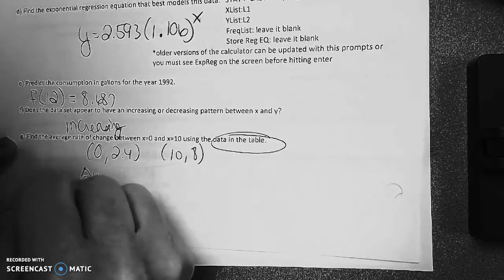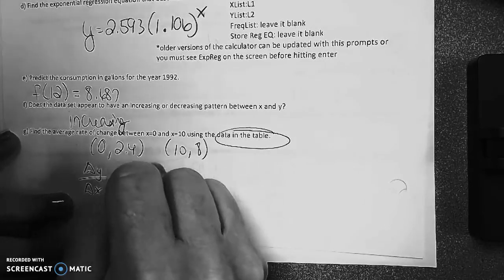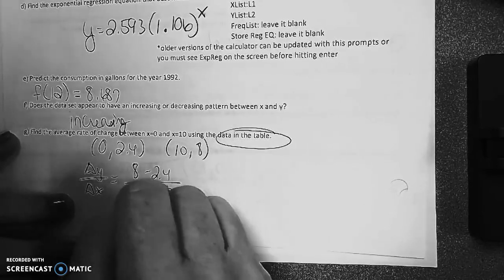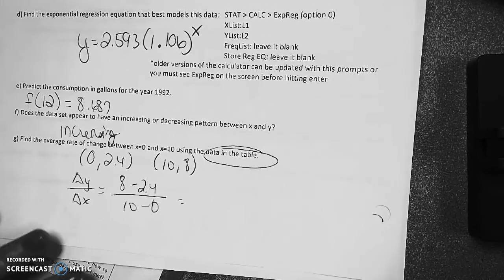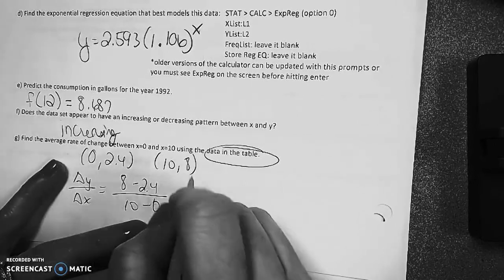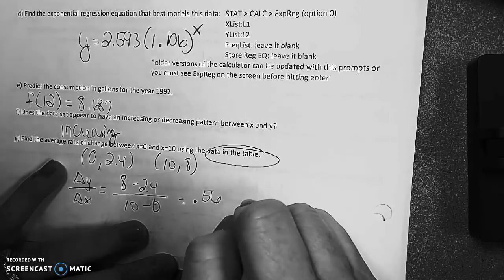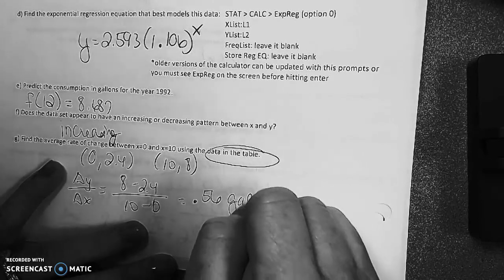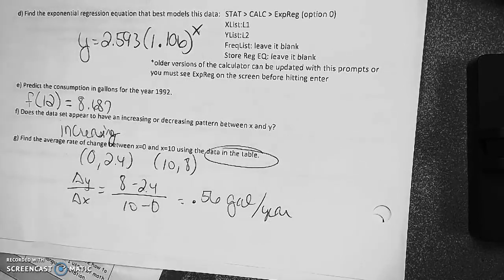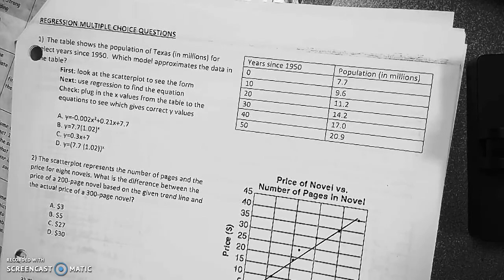So the average rate of change is found the same way that finding slope is found. And so when I type that into my calculator, I get an average rate of change of 0.56, and the units would be gallons per year. All right, so then you have some questions for you to go answer on your data.